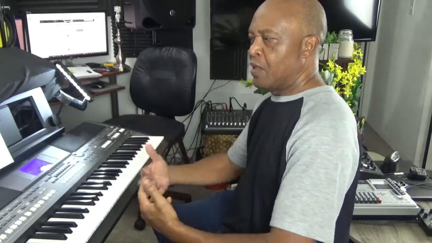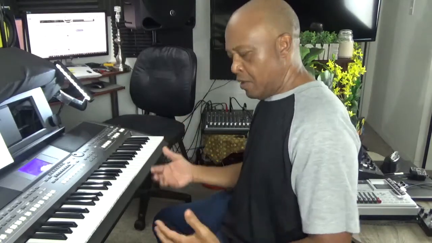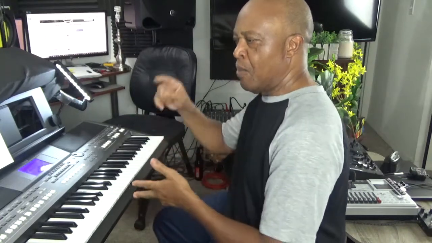But in the case of a dominant seventh chord, this rule of thumb just disappears, because a dominant seventh chord can appear in almost any scale: major scale, minor scale, and different minor scales.